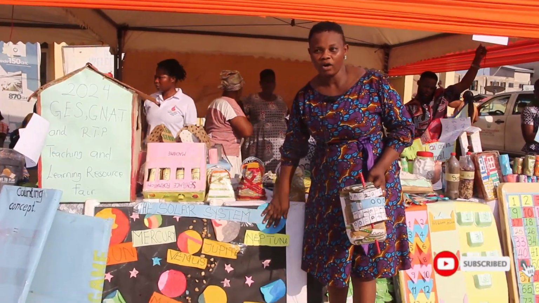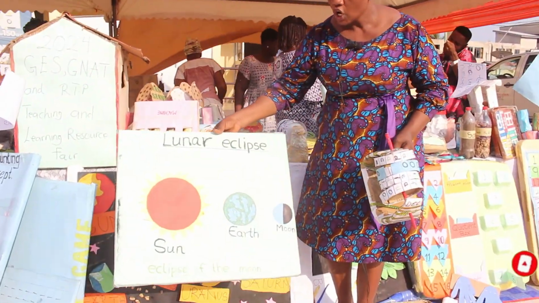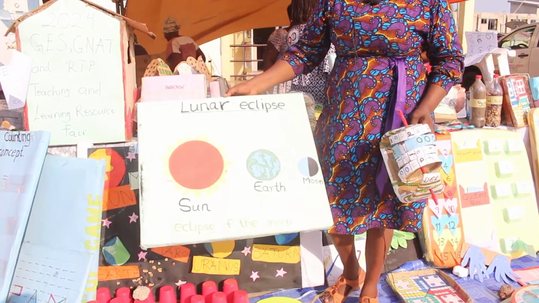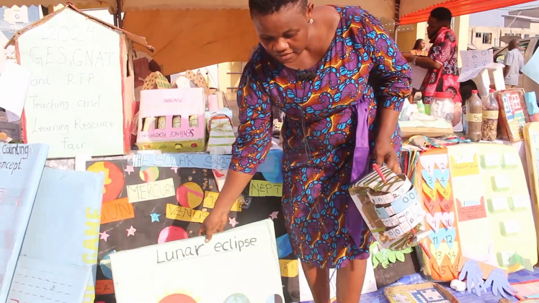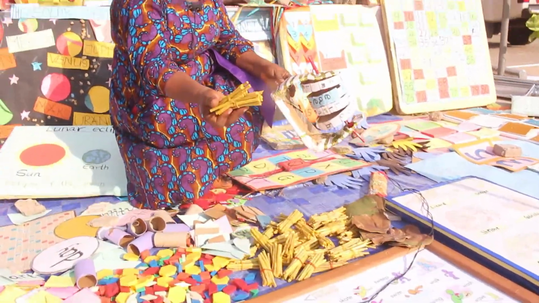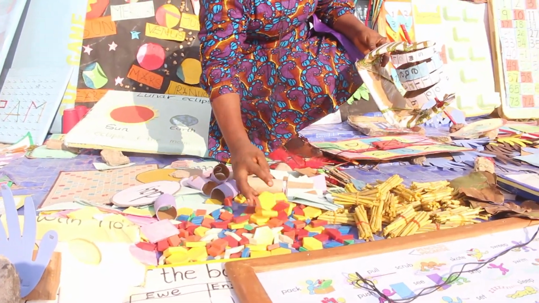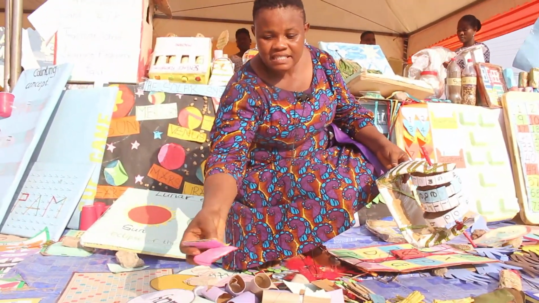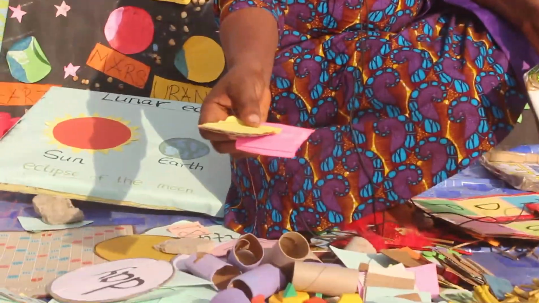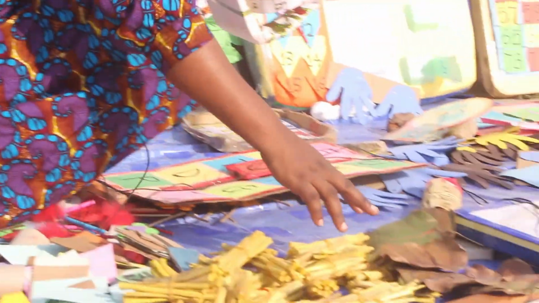A material here on the solar system. We also have a material on the lunar eclipse or eclipse of the moon. Some materials are here which are used for counting. It's a local material, just our sticks. We have our shapes and space over here. These materials are just cards that you can write alphabets or numbers on. There are lots of materials here that you can think of.